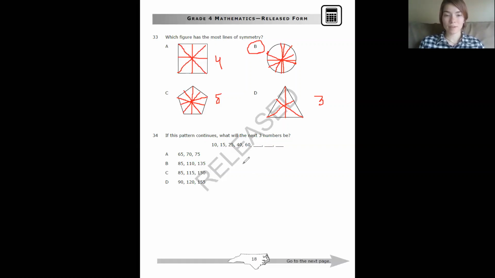Number 34, if this pattern continues, what will the next three numbers be? Okay, so to figure out what's going on with this pattern, we should look at the difference between each number. So from 10 to 15, we're adding 5. From 15 to 25, we add 10. From 25 to 40, we add 15. From 40 to 60, we add 20.